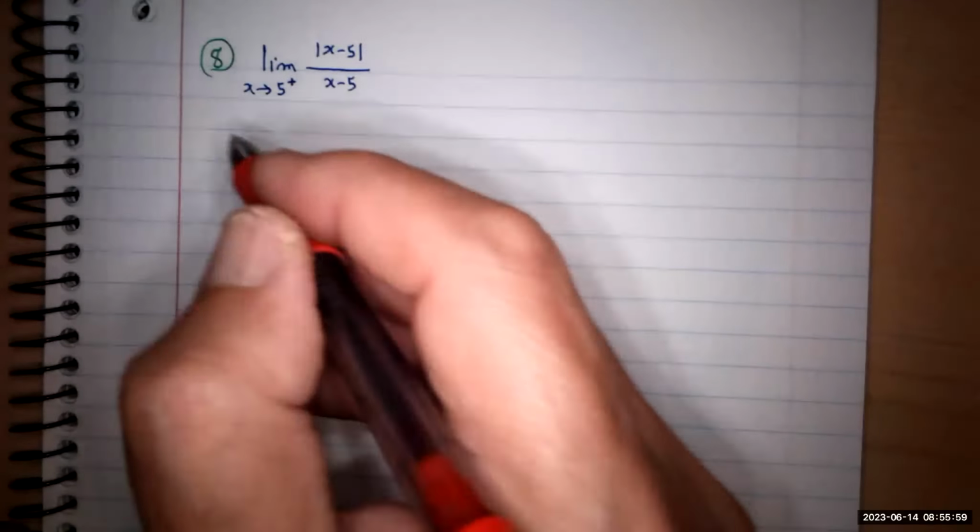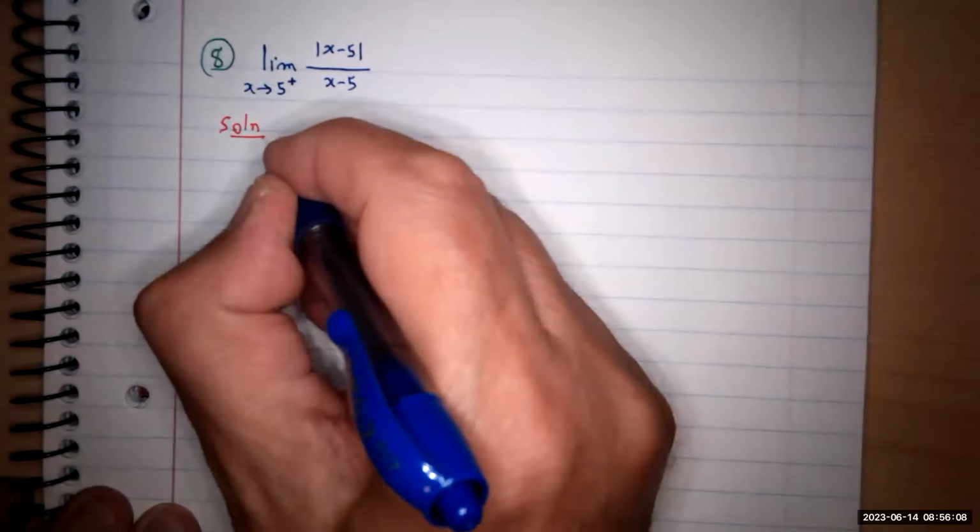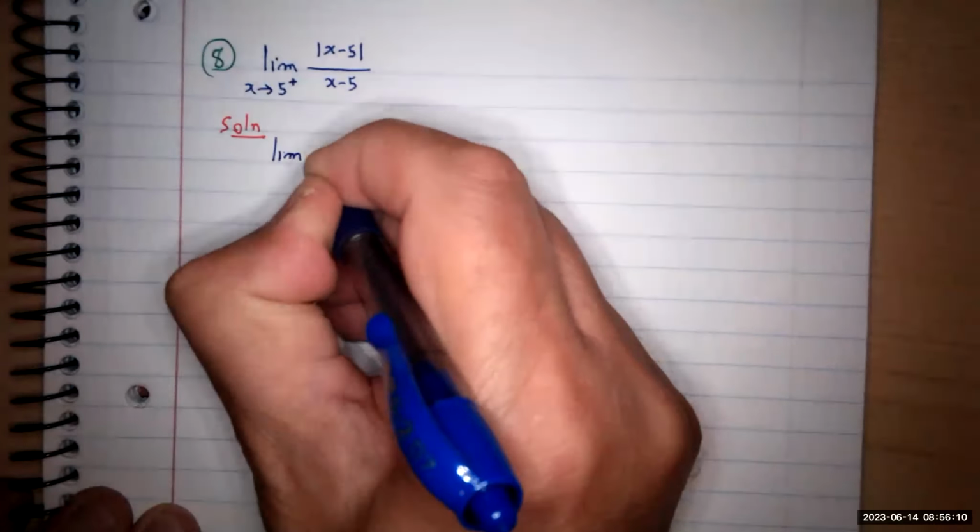So you have to find that common factor and eliminate it. But we already got it here. That's x minus 5, but this is the absolute value of x minus 5. So you have to take care of that absolute value to be able to do it. That's going to be the difference between these problems and the other ones. If you substitute, you get 0 over 0. I just remind you again.